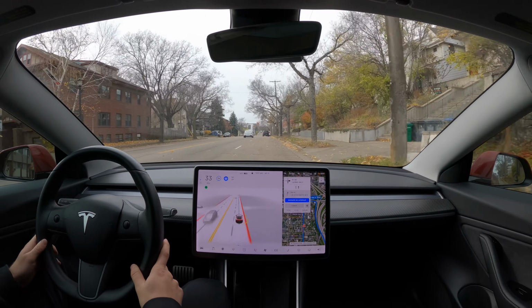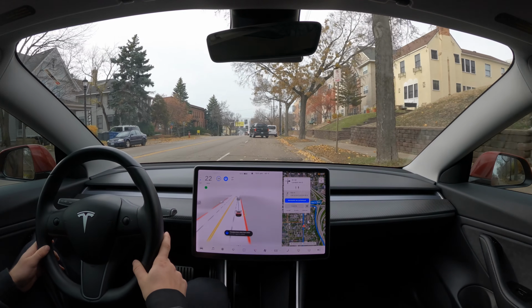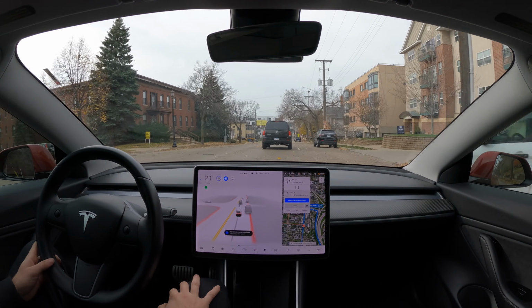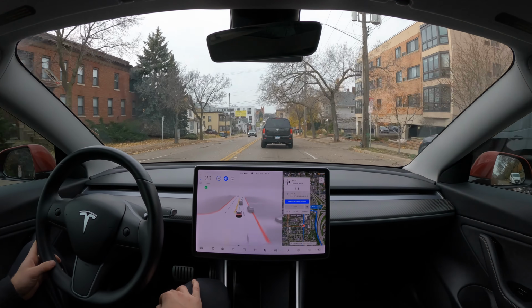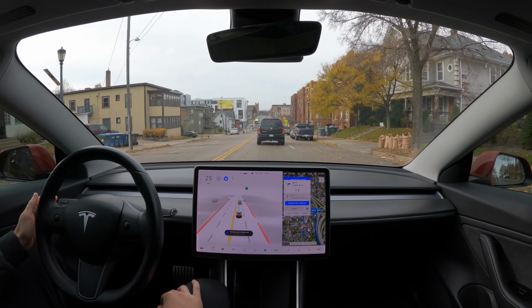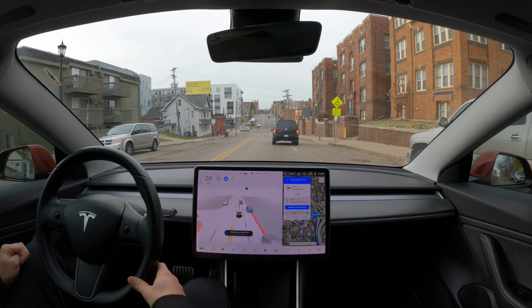So I'm gonna get over. Actually, the car put us in a lane here that people are able to park on the side of the road at this time of day. So I just tried to cancel that lane change there because obviously there's some more cars parked here. All right.